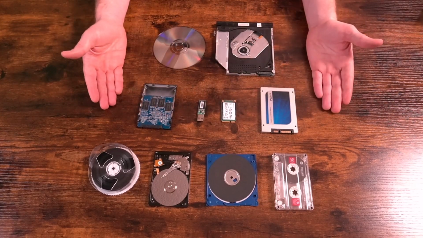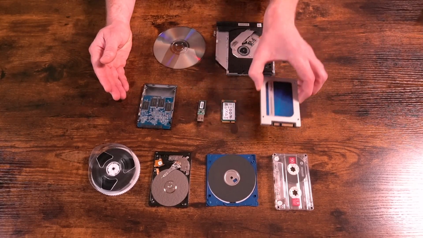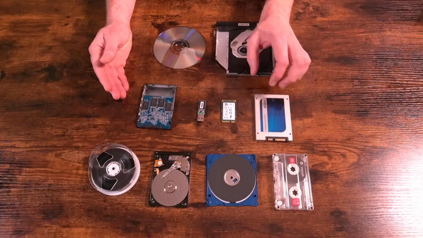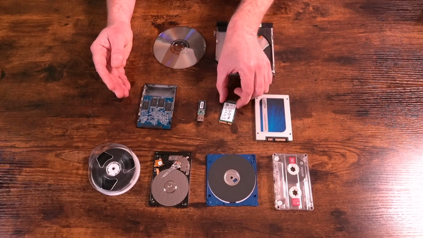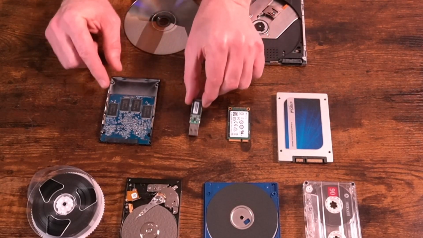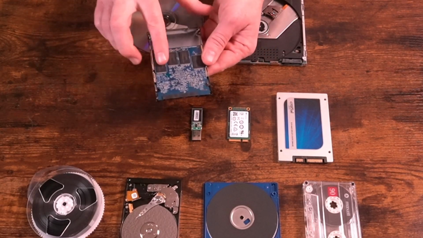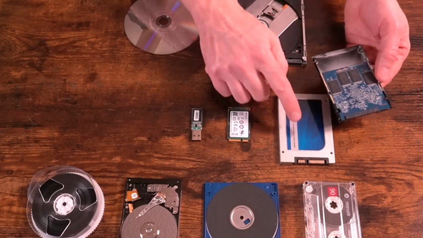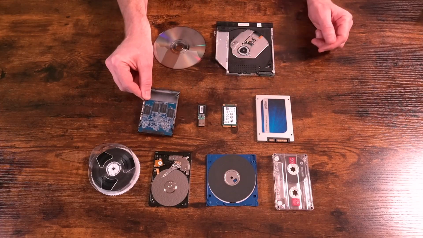In the middle here, we have solid state drives. This is what we usually call a solid state drive right here. And then we have our SATA. This is inside of a flash. You can see that they're all kind of chips. This is what it would look like inside, and we've got those chips that we store data on.